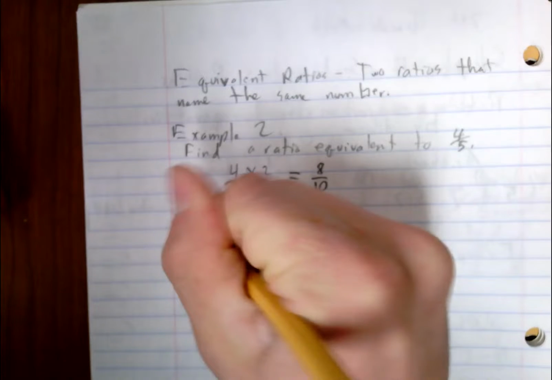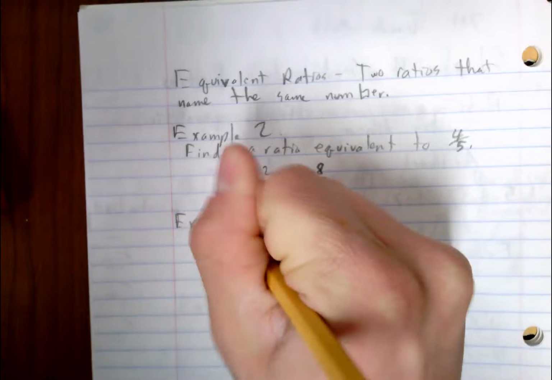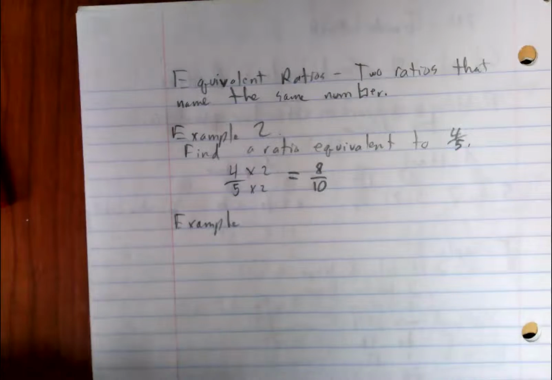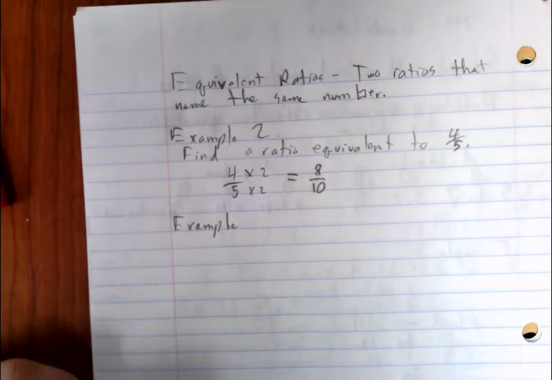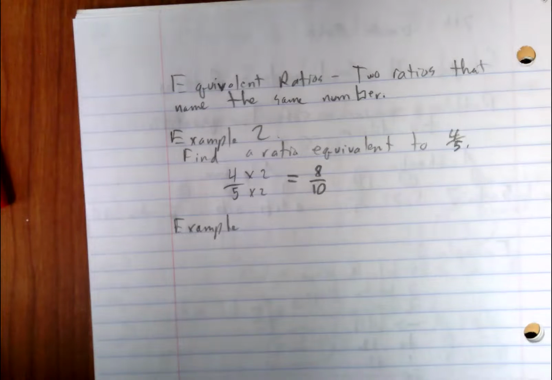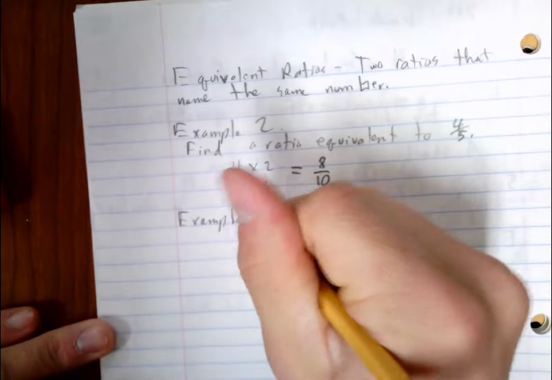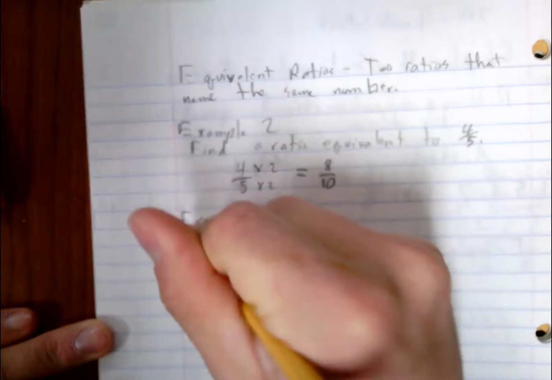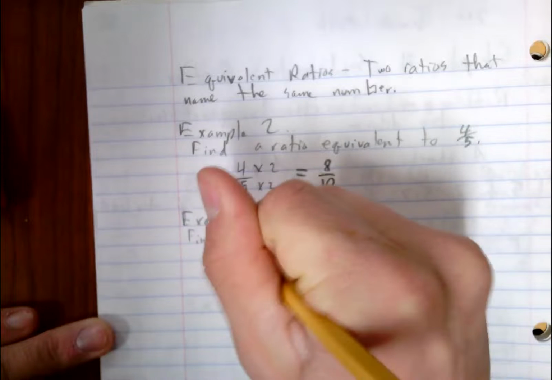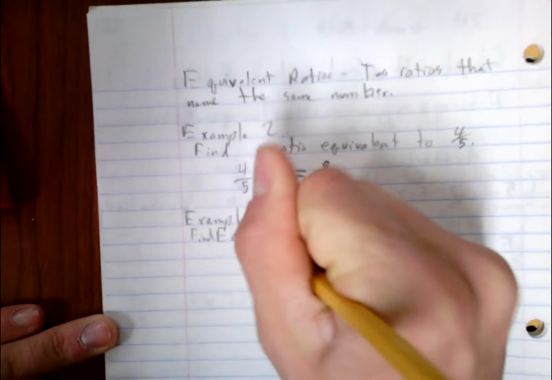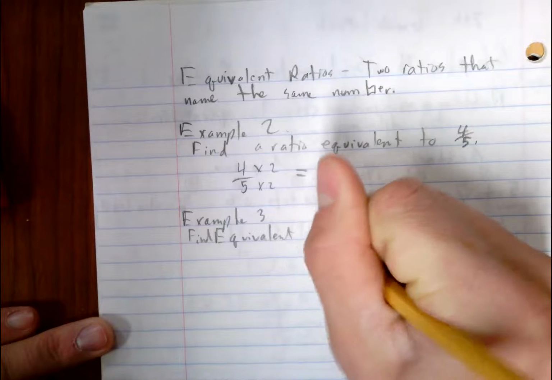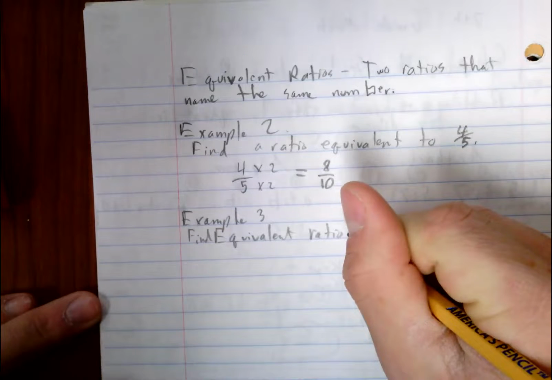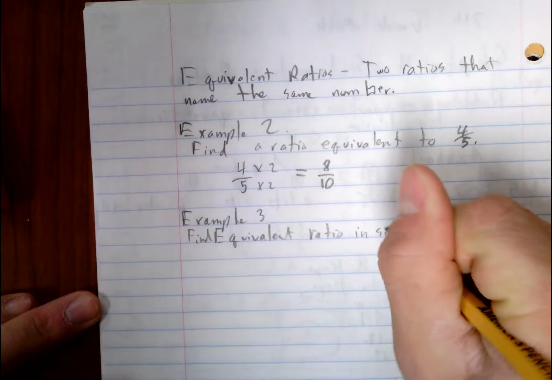Now example 3 is just a little different. It wants us to find an equivalent ratio and then write it in simplest form. So example 3, find an equivalent ratio in simplest form.